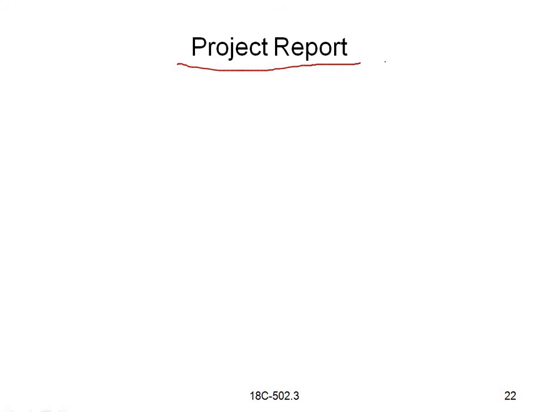Now the next is the project report. The final one is known as the project report. So actually, what is a project report?